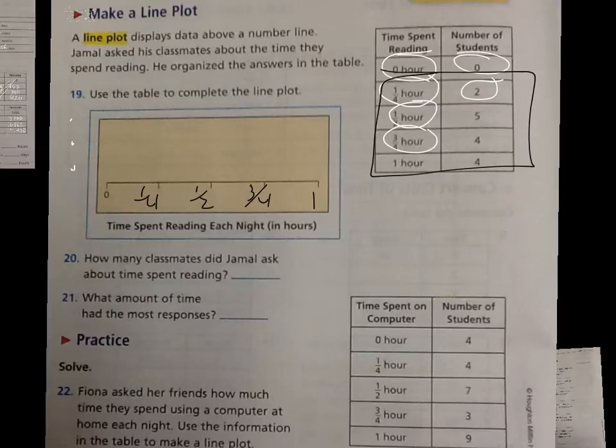And so are these options. So 1/4, there were 2, so 1, 2. 1/2, you had 5. 1, 2, 3, 4, 5. I'm a little bit off the chart. 3/4 had 4. 1, 2, 3, 4. And 1 hour had 4. 1, 2, 3, 4. Hopefully you drew your dots a little better than mine.